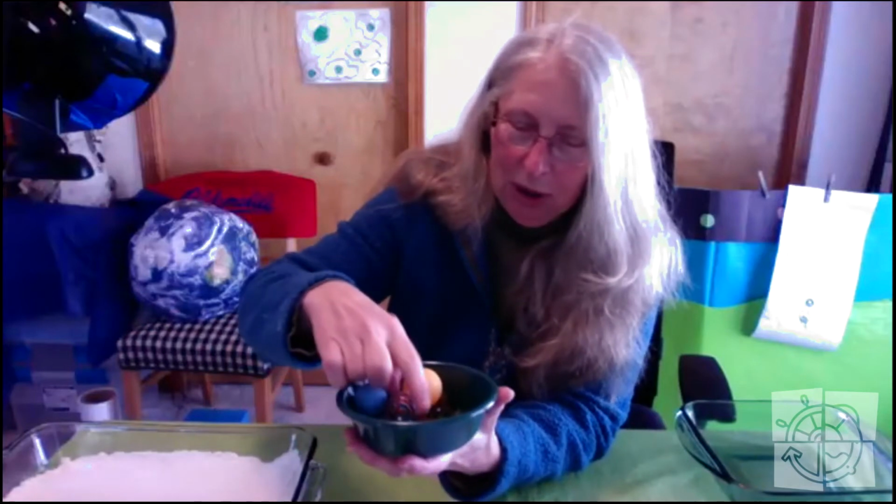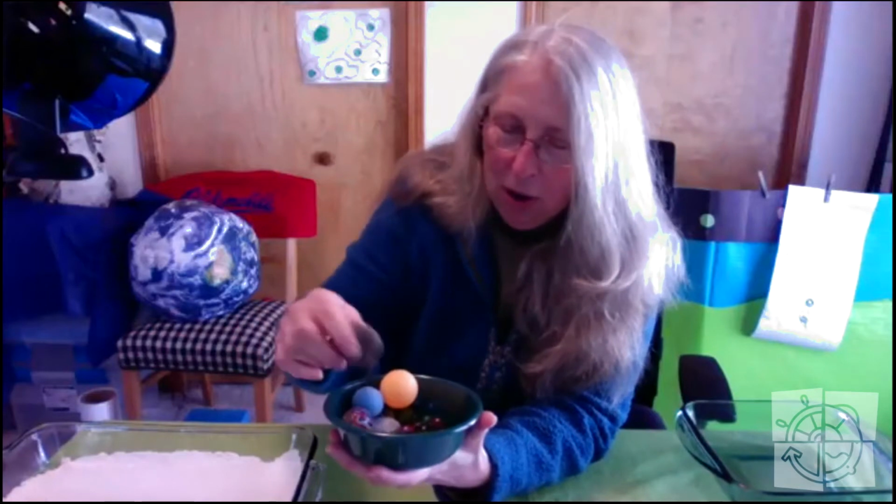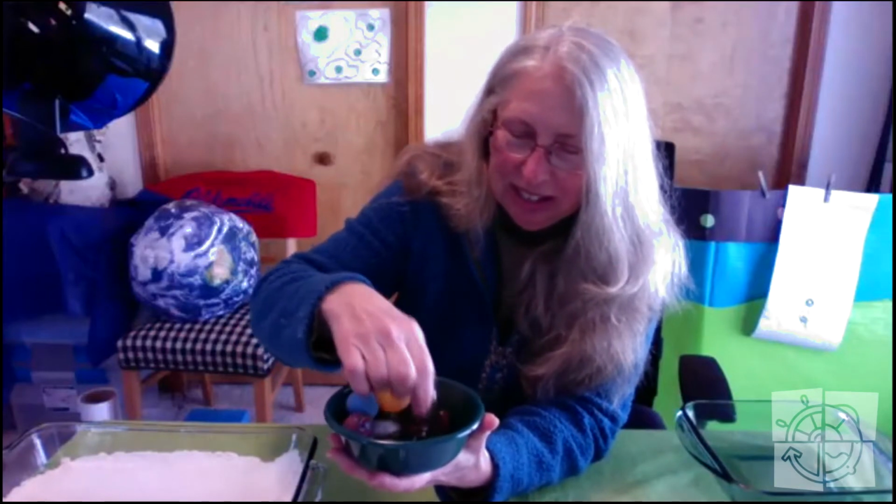So what we're going to do is make some impact craters. Impact is another name for smacking into. So we're going to do some impact craters. So if you have a pan of flour and a dish or something to keep some different balls and marbles and rocks. I have a lot of different ones. We're going to do a little bit of crater making by dropping them into our pan of flour.